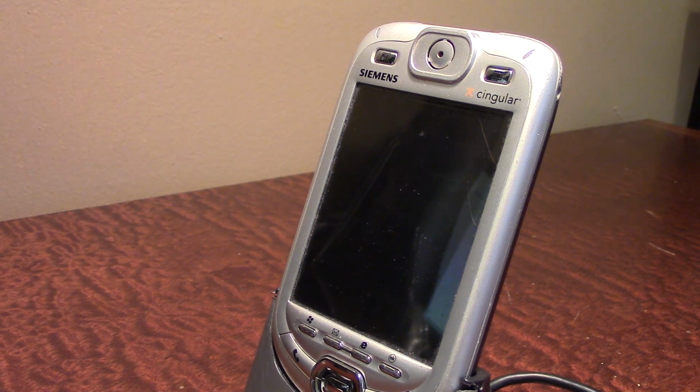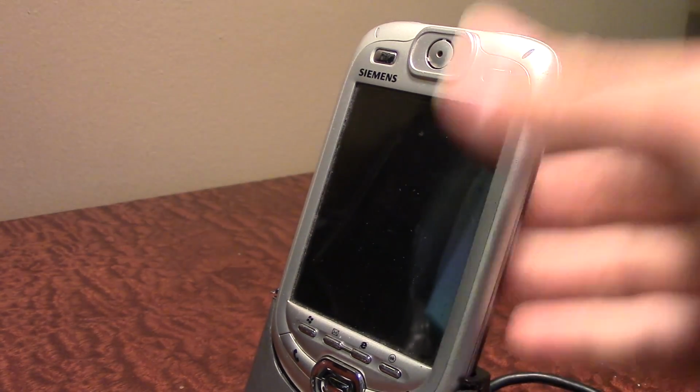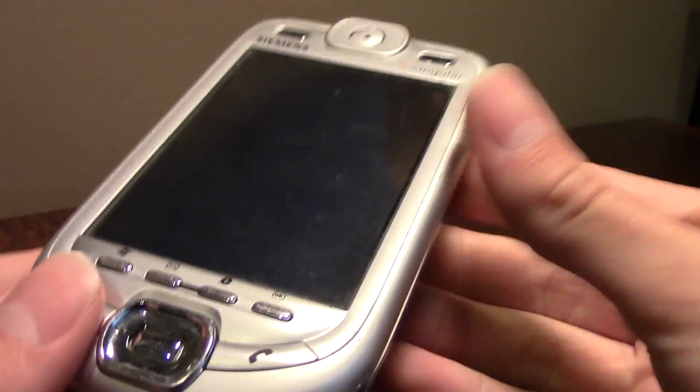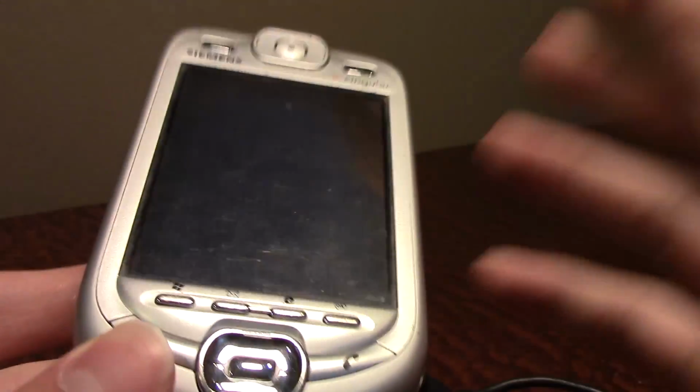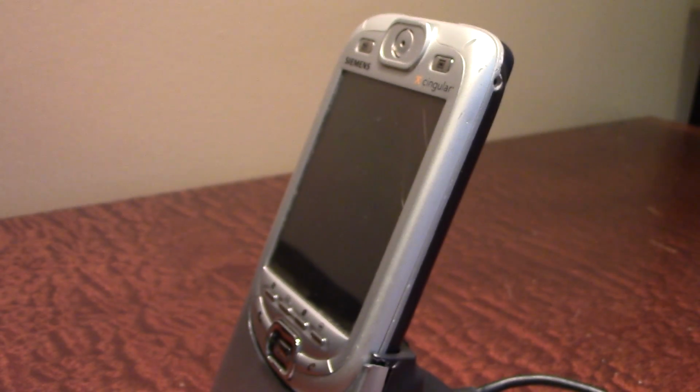Both of these CNET and PC Mag reviews called it big and heavy, which obviously, yes, this device is very thick. Nowadays, this is definitely considered to be a heavy smartphone. But even back in 2005, you can see people calling it that, which is pretty interesting.